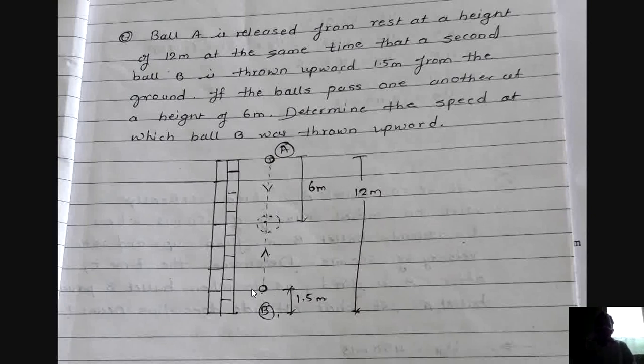Both balls pass each other at a height of 6 meters. So this is the 6 meters. Ball B's position is here, A's position is here. So we need to determine the speed at which ball B is thrown.